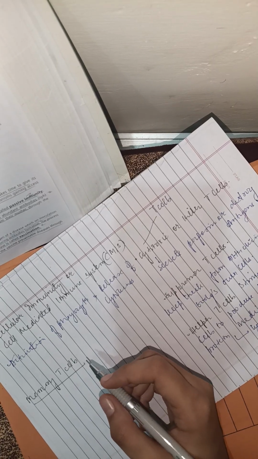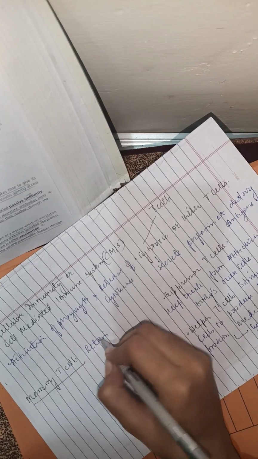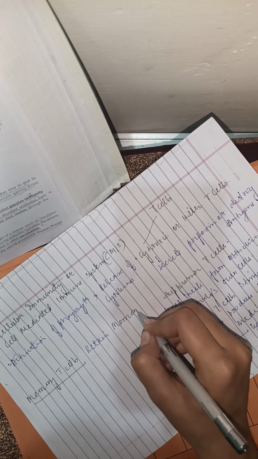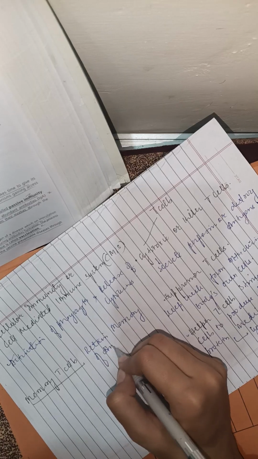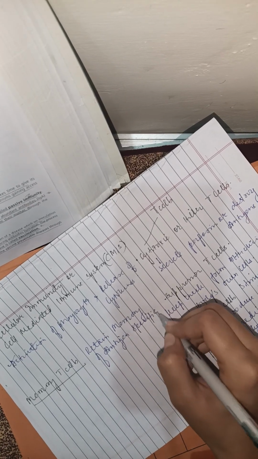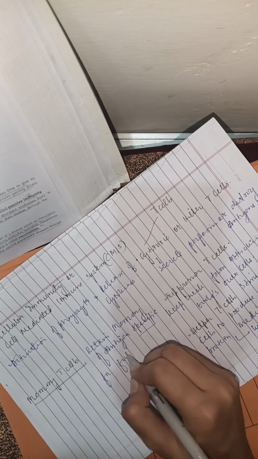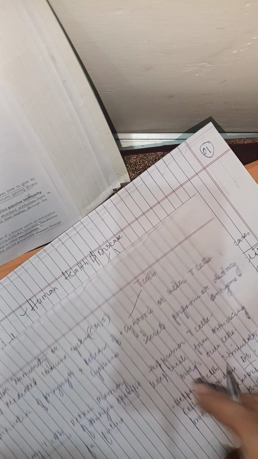They retain memory of the antigen-specific, okay, for the future. These are the T cell types.